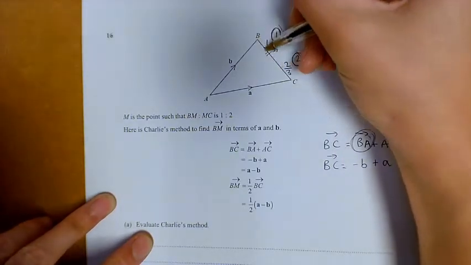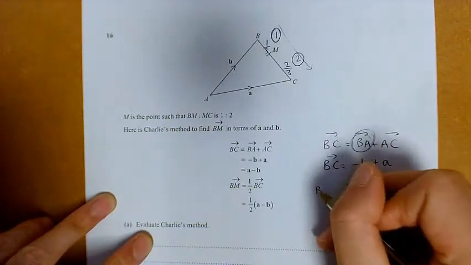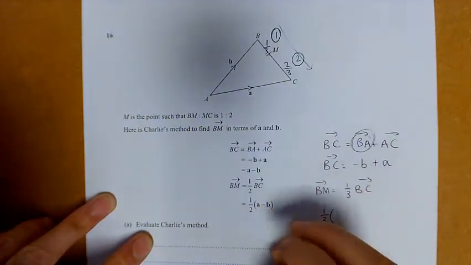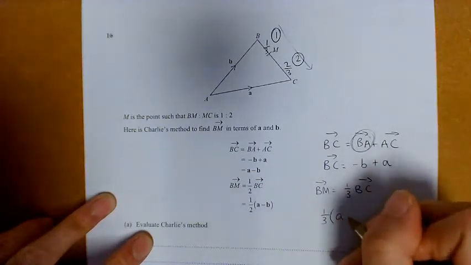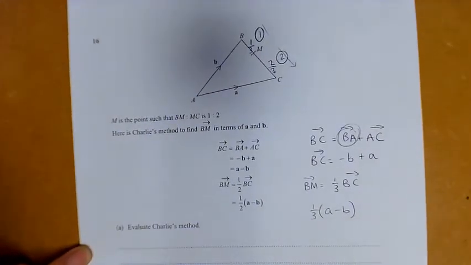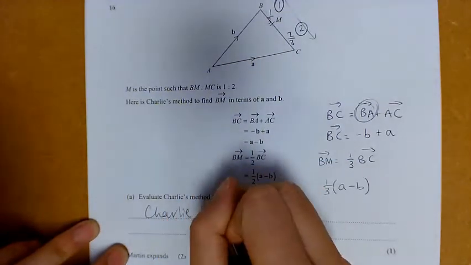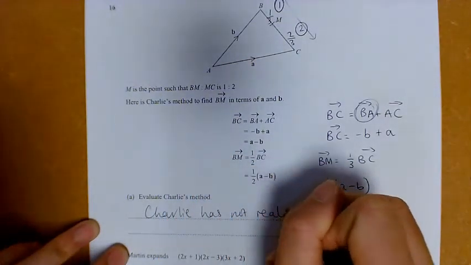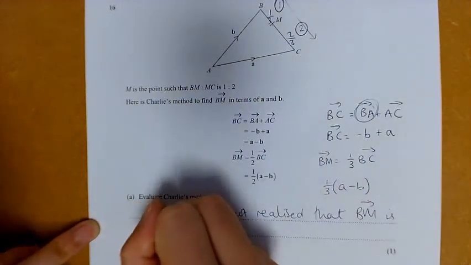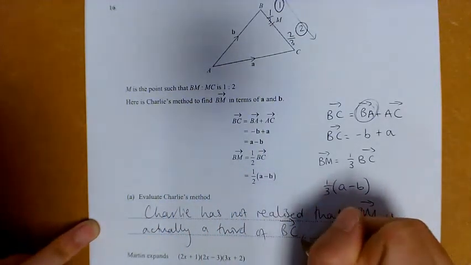So if we wanted to get from B to M, we actually need to do a third of B to C, which would be a third of minus B add A, or A minus B. Either of those, it's the same thing, the B is still negative. So evaluate Charlie's method. So Charlie has not realised that B to M is actually a third of B to C rather than a half.